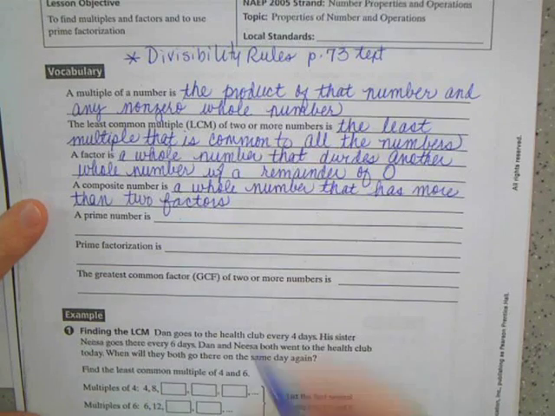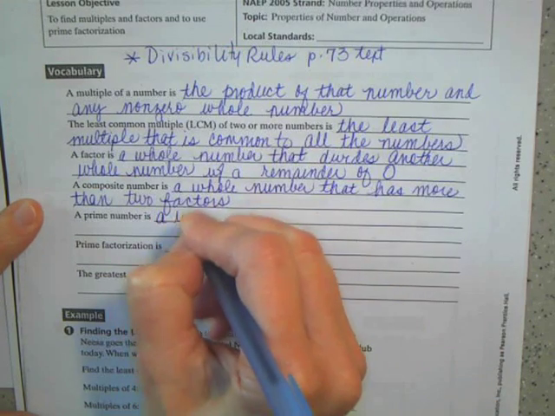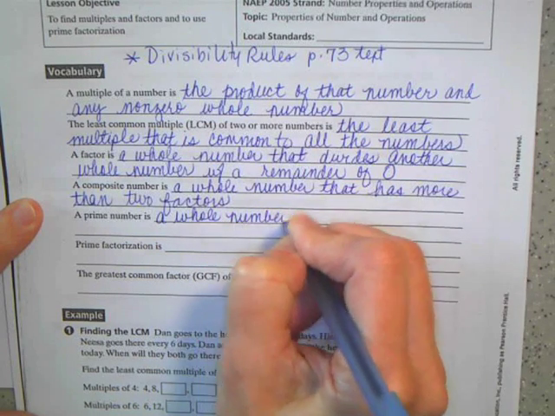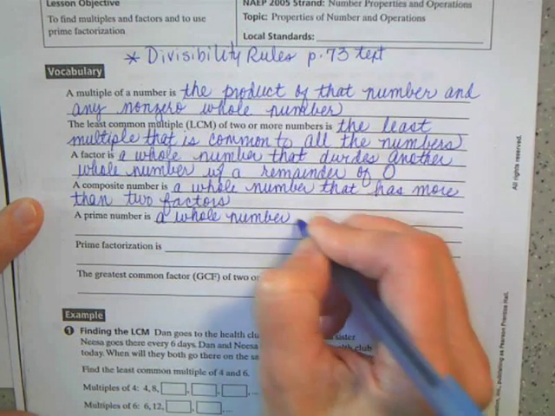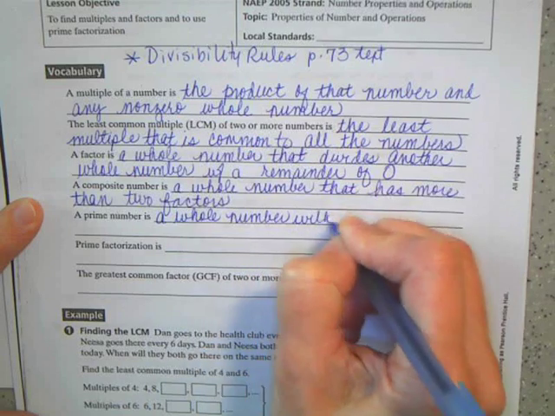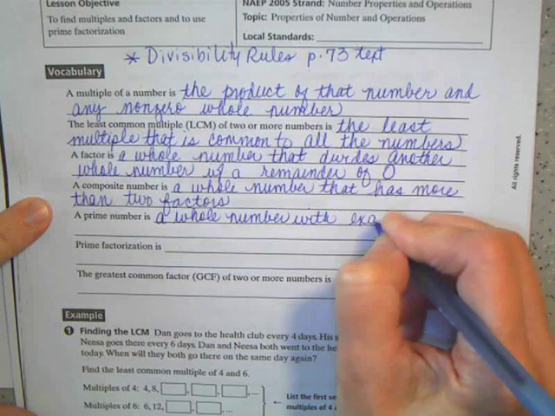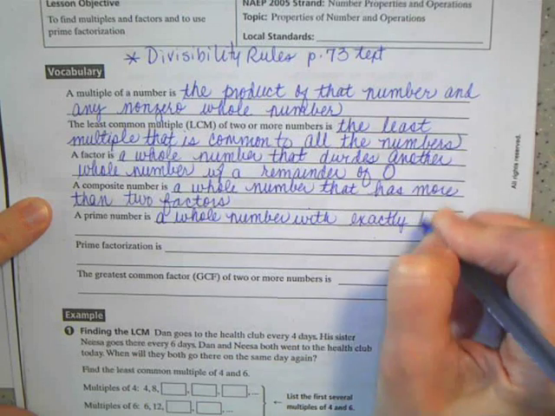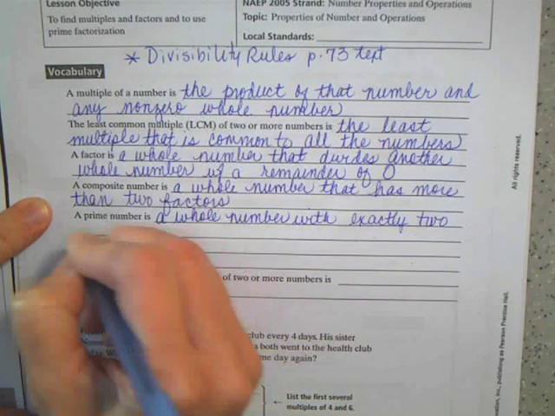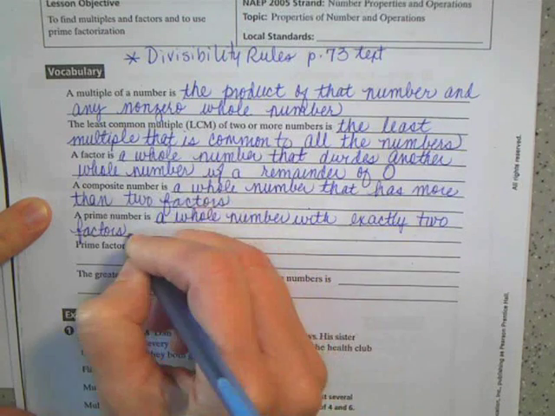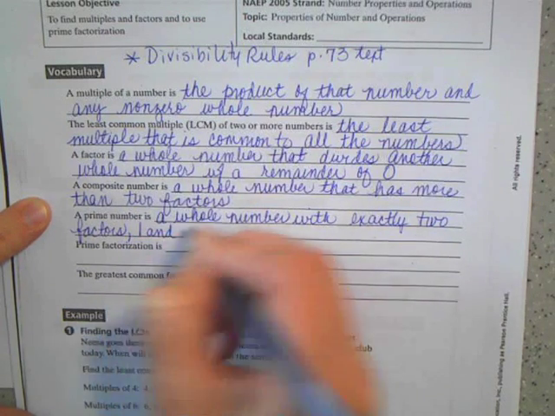A prime number is a whole number with exactly 2 factors: 1 and itself.